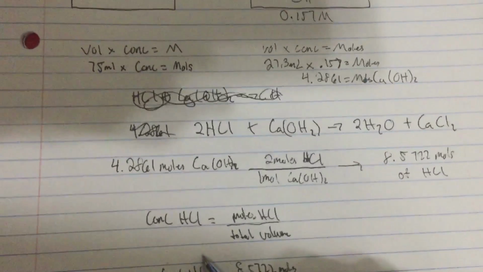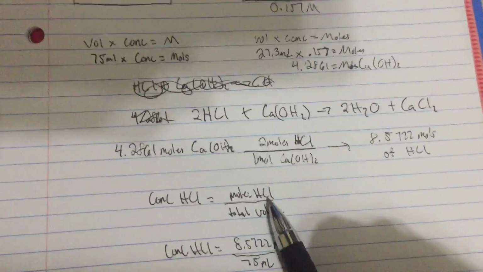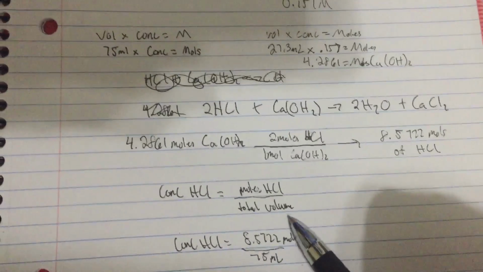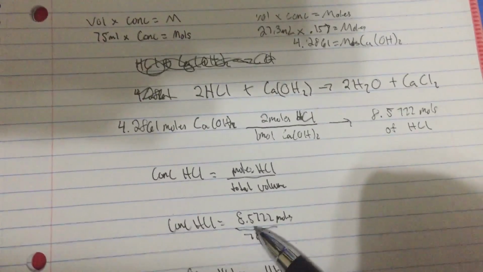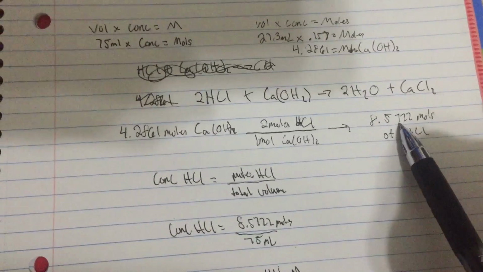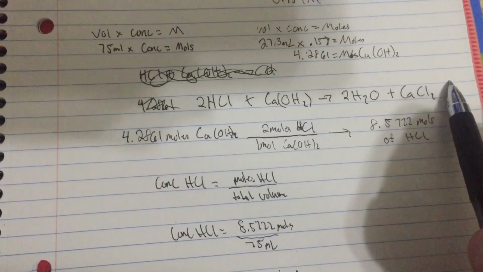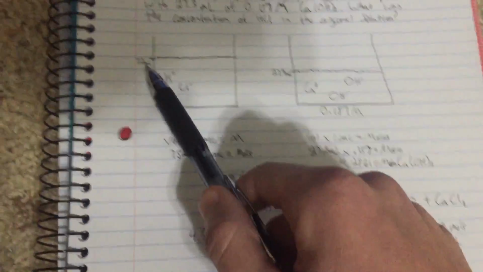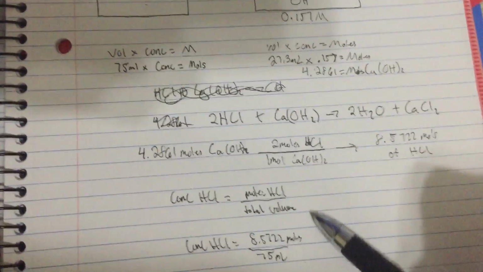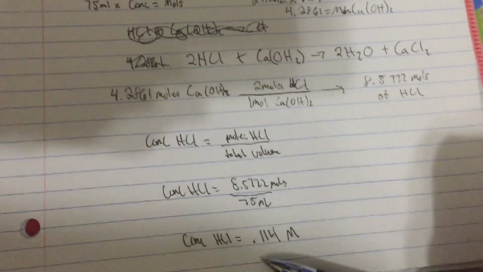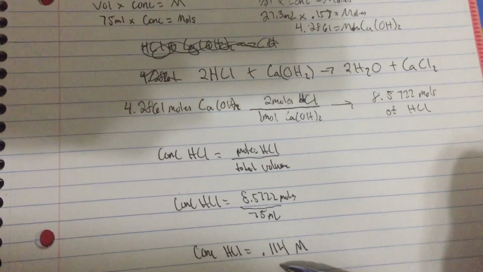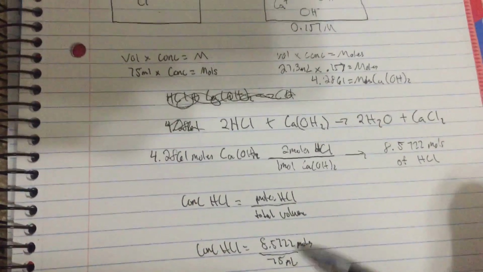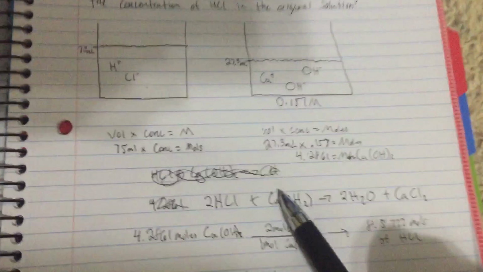The concentration of hydrochloric acid will be the moles of hydrochloric acid over the total volume of the original solution. And so the concentration will be the 8.5722 moles that we found using the chemical formula over 75 milliliters, because that's what the original solution gave us. And so you come out with the answer that it is 0.144 molar hydrochloric acid.